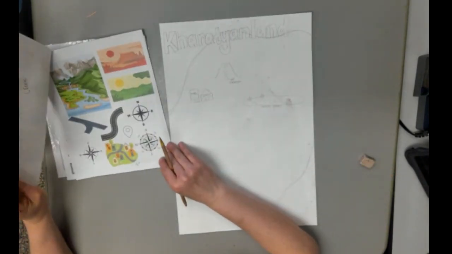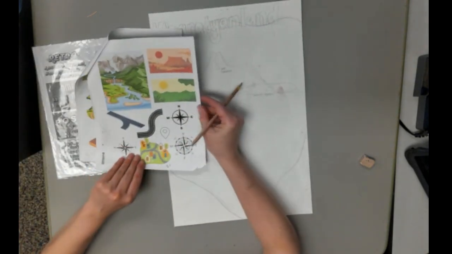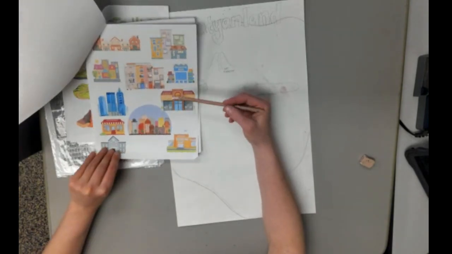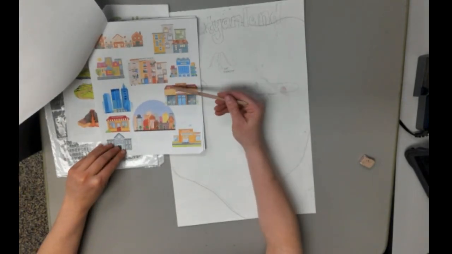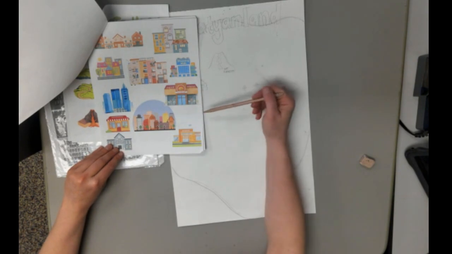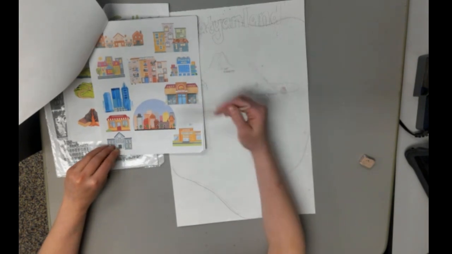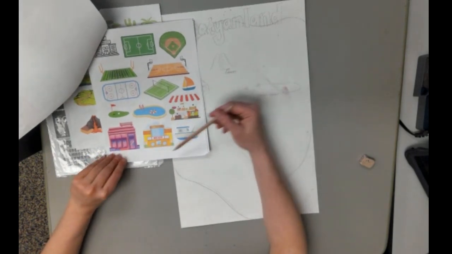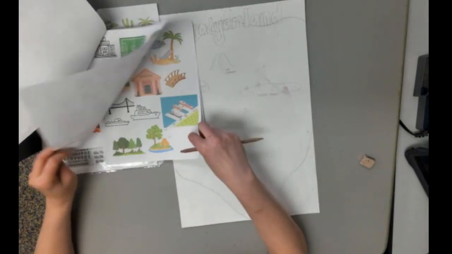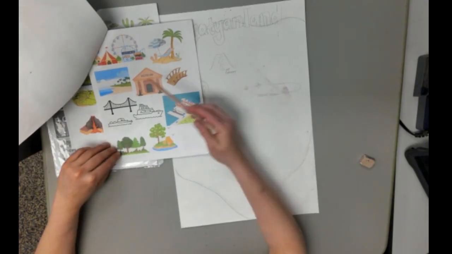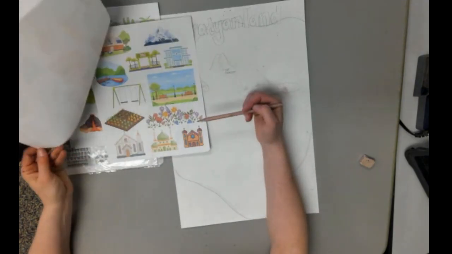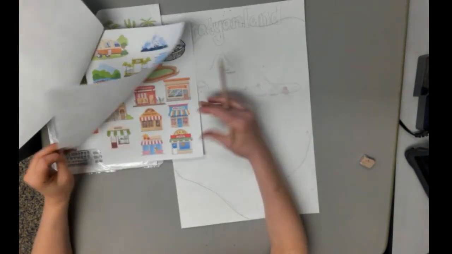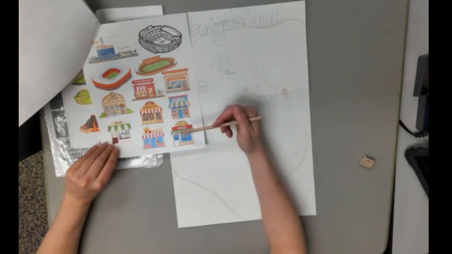If you need to look up something really specific, this packet's got landforms, compasses, buildings. Just because this says fast food doesn't mean it has to be fast food. You can change these drawings to suit your needs. There's some sports fields, even things like boats and bridges. Hopefully anything you might need to draw, parks, and churches, mosques, synagogues.